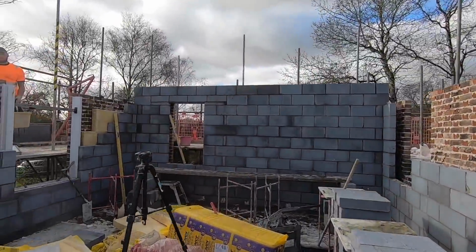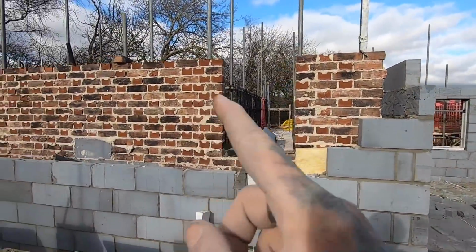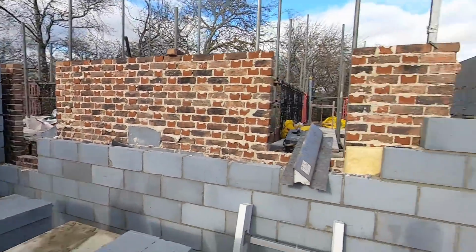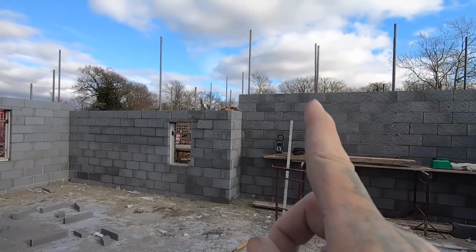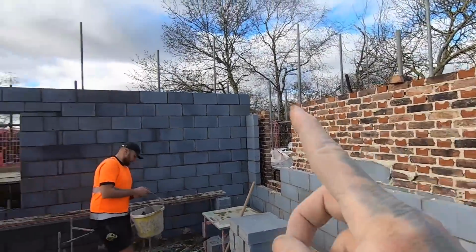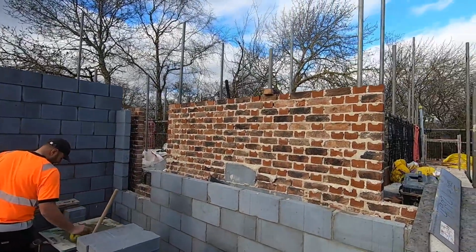So I've just got this wall up here. The reason I took this wall up first and not this one, because I was working my way around like that, I decided to do this one first because this wall and this wall are the gable ends. This wall and this wall are the plate sides.